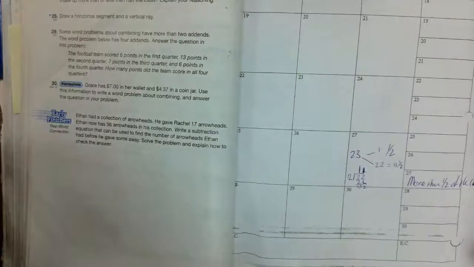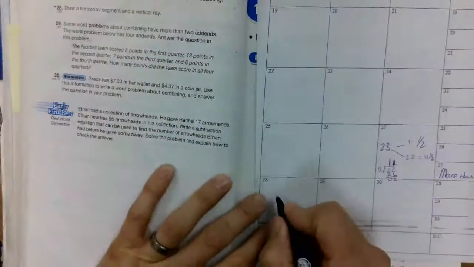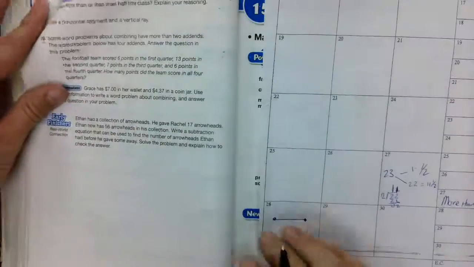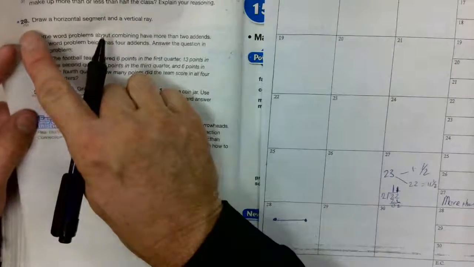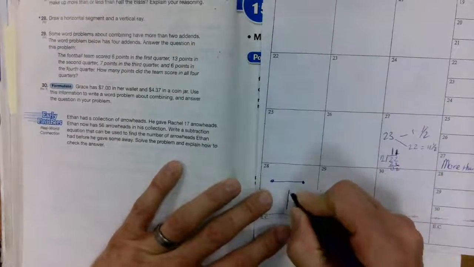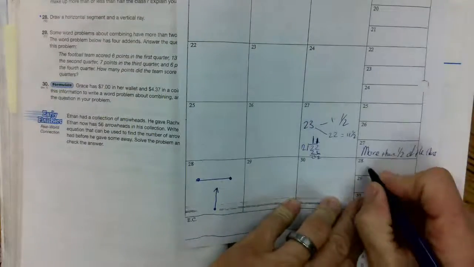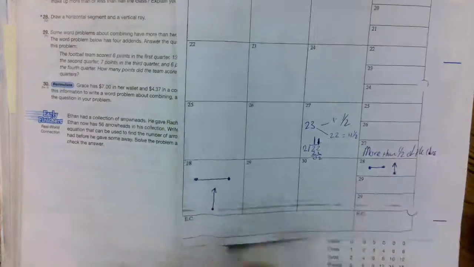28. It says, draw a horizontal segment and a vertical ray. Horizontal, and my arms immediately went out like the horizon. Horizontal segment, which means I need stop signs. Now remember, if you can't remember that, number 12 will tell you where to go to find it. So you can go to lesson 12 and figure it out. And now I need a vertical ray. So vertical is going up. A ray has one arrow and one stop sign. Horizontal segment, vertical ray.